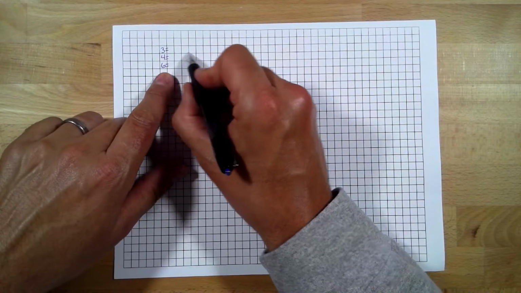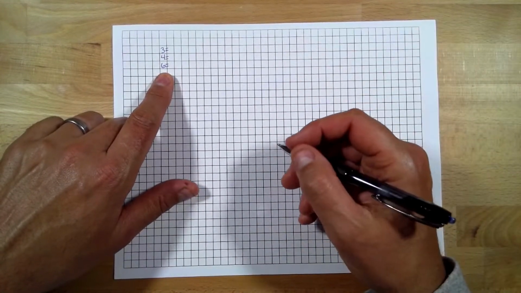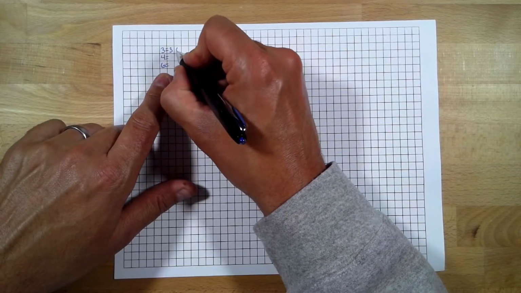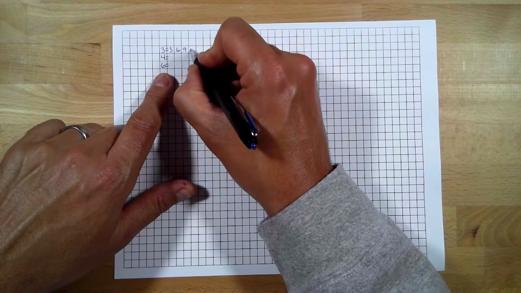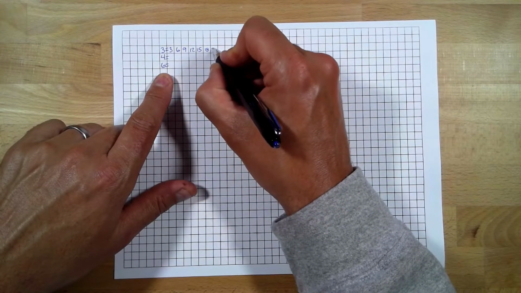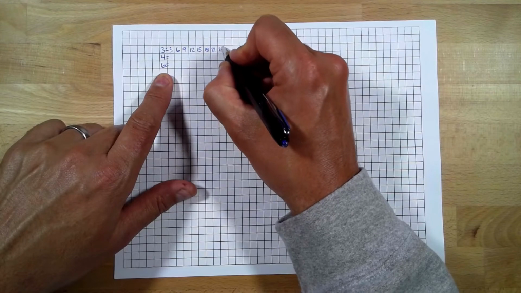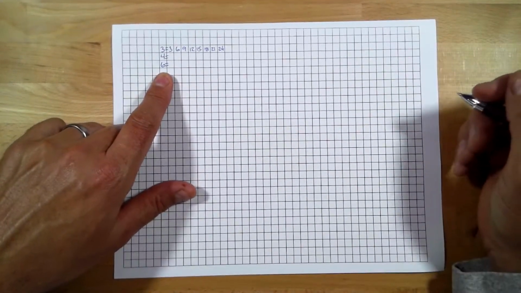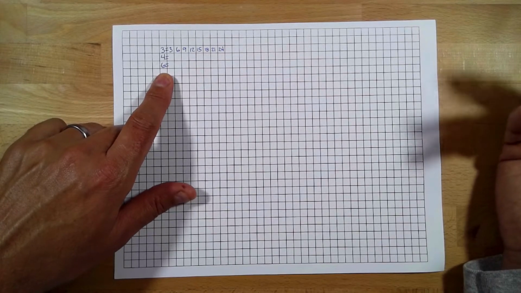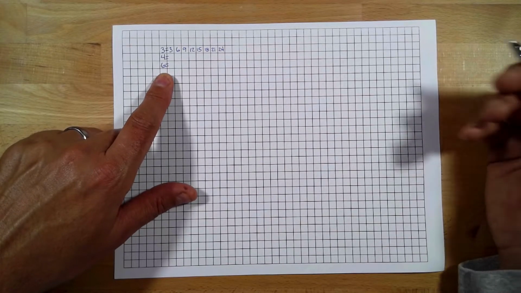I'm going to find some of the multiples of 3. For 3, it's just counting by 3. So 3, 6, 9, 12, 15, 18, 21, 24. And I'll stop there. I could keep going, but I should get about that many. You'll get a feel for how many you need as you go.